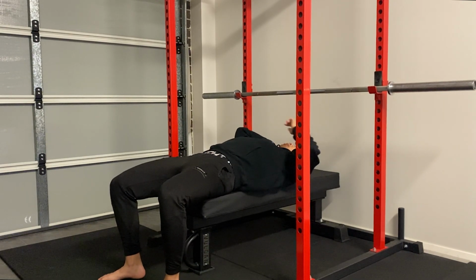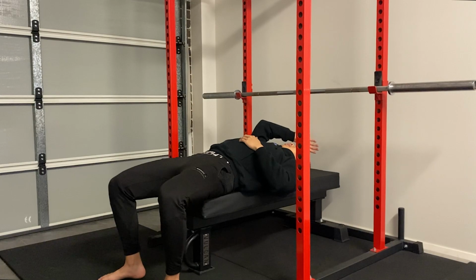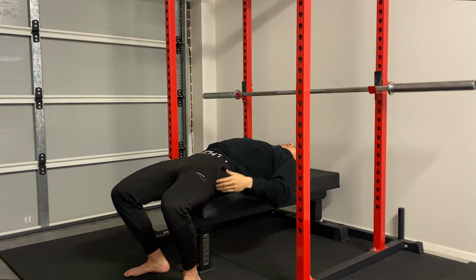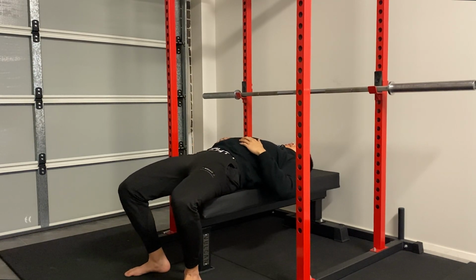Reset. So I tell my athletes, think that there's someone or something behind them, and you want to essentially move your body to reach that point. So I want to move my body up the bench by driving my feet into the ground. And essentially, that's leg drive.